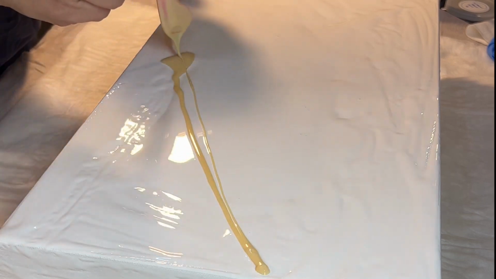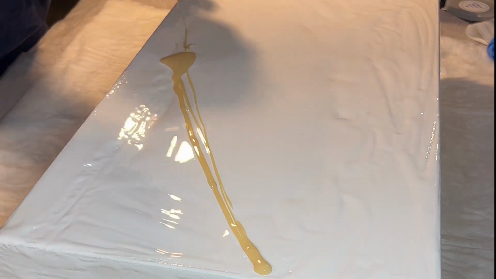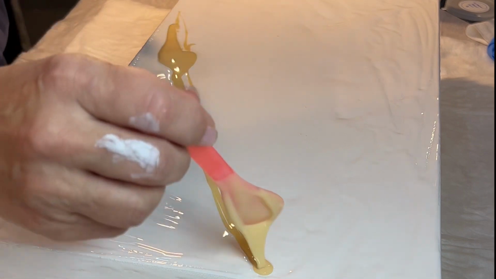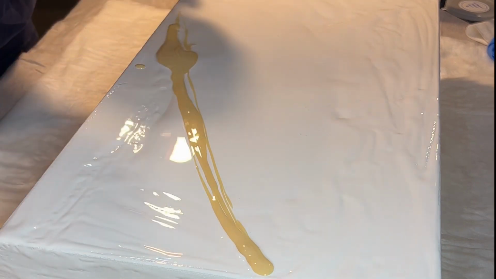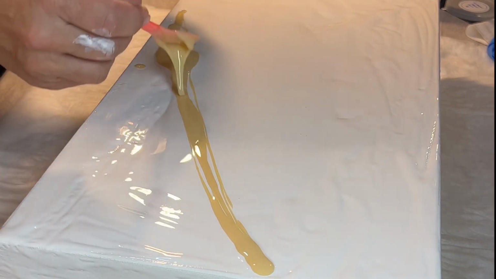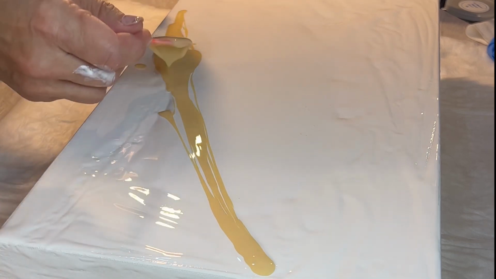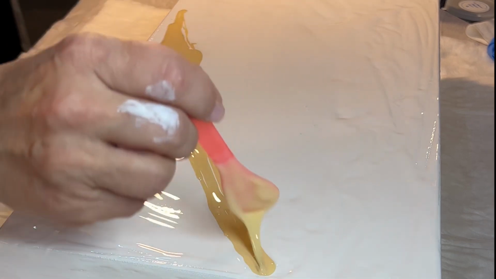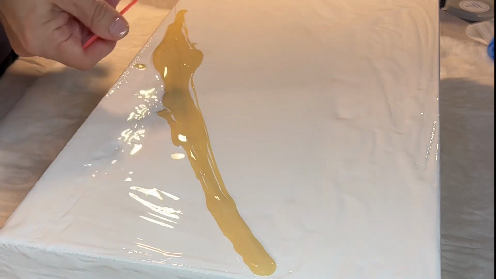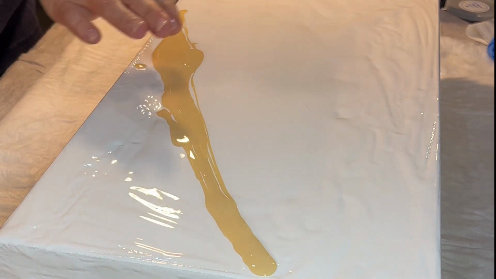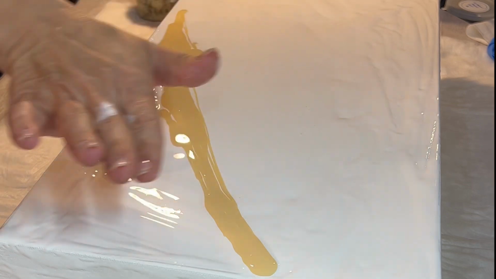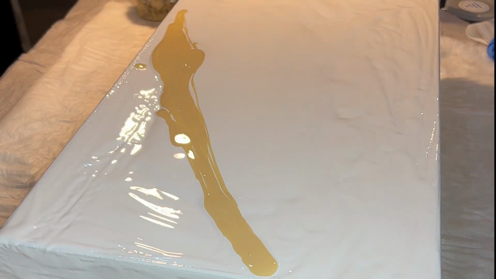I have done something like this before, obviously, but I'm trying to perfect it a little bit. And even though this might seem like a large scale, I'm going bigger with the next one, so why not work it out a little bit before I get going. So this gold color here, I'm actually going to bring down with some cell activator.